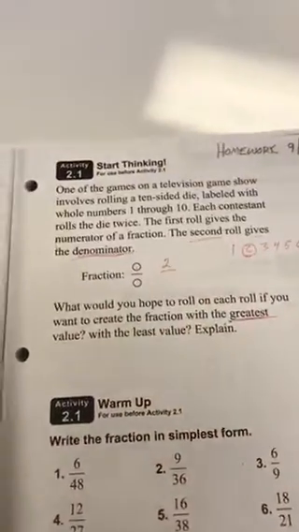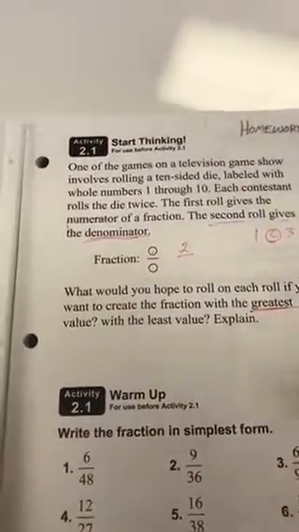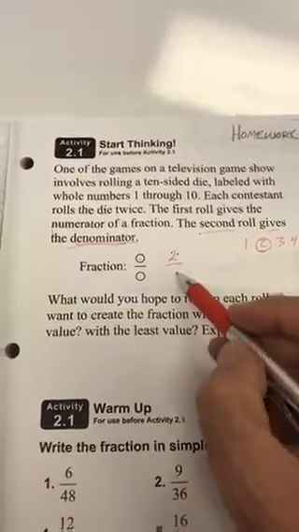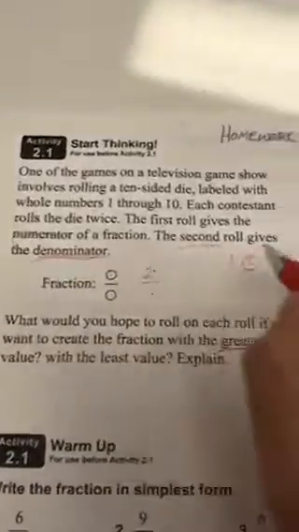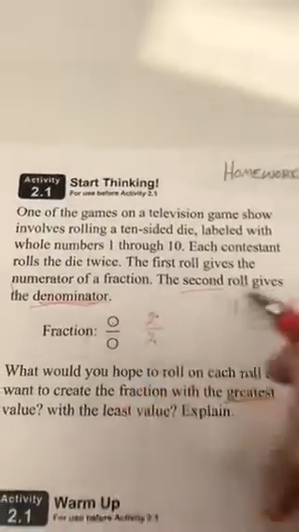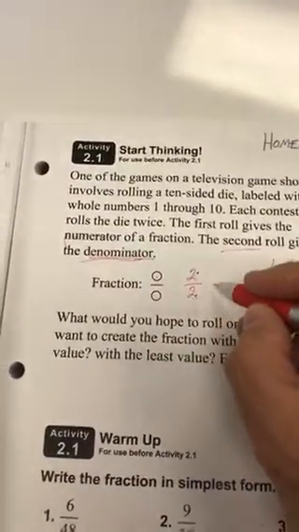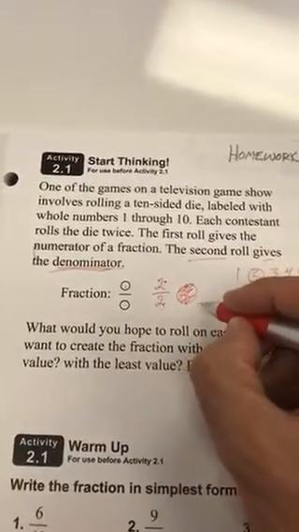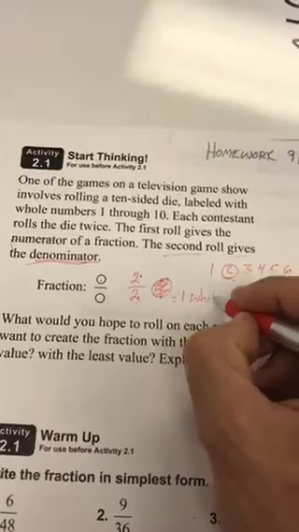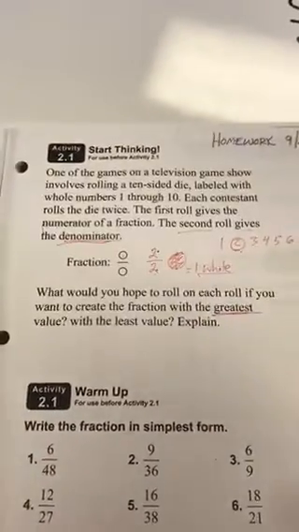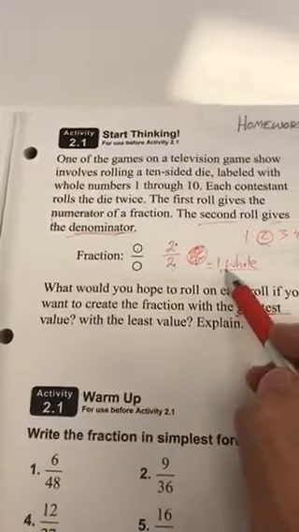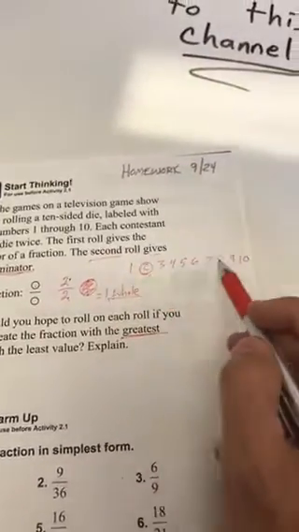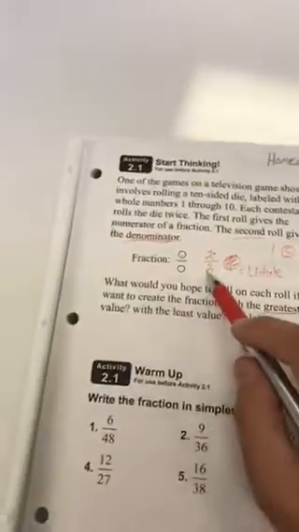So think about the largest possible number you can create with a numerator of 2. Well, think about this for a second. If you rolled another 2, that would be 2 over 2, or 2 halves. And you know that 2 halves is equivalent to 1 whole. So here's the thing. If you wanted to go for 1 whole, if that was the largest number you could get, you'd want your numerator the same as your denominator. So you'd want a 2 over 2. Or if you rolled a 6 first, you'd want a 6 over 6.